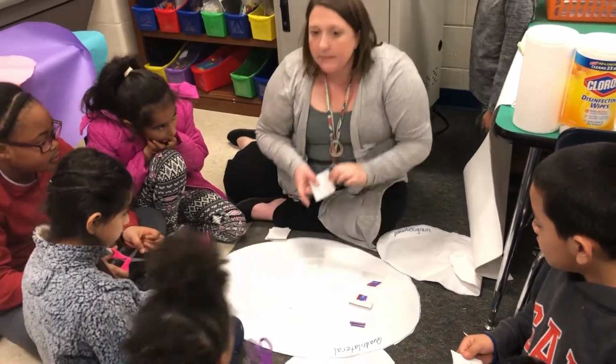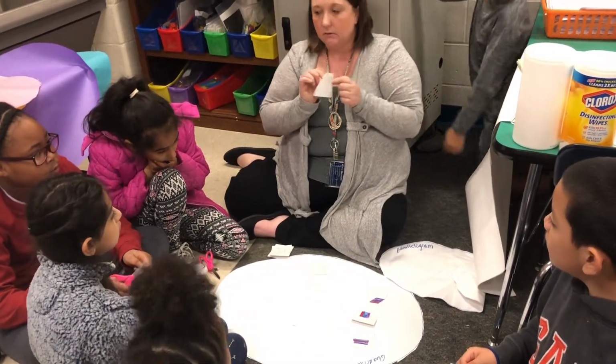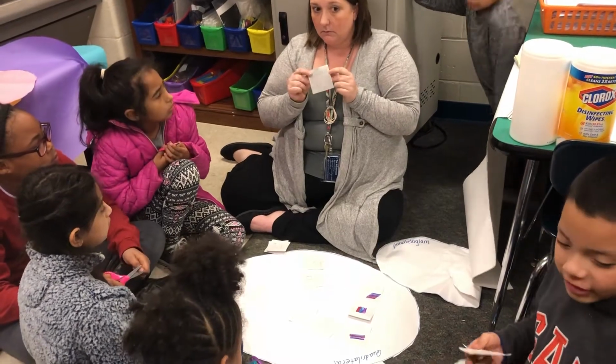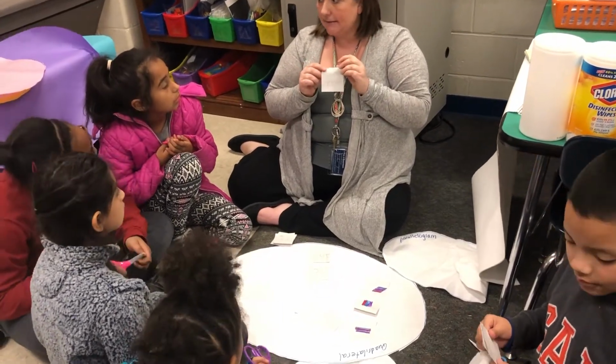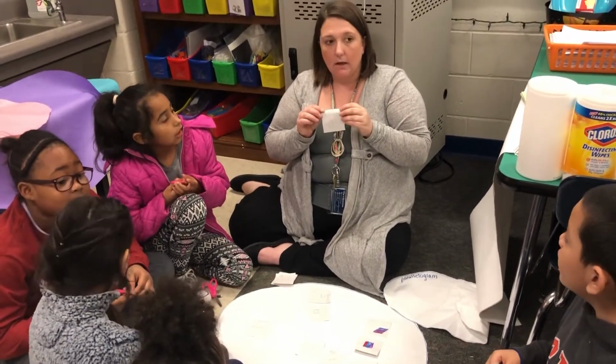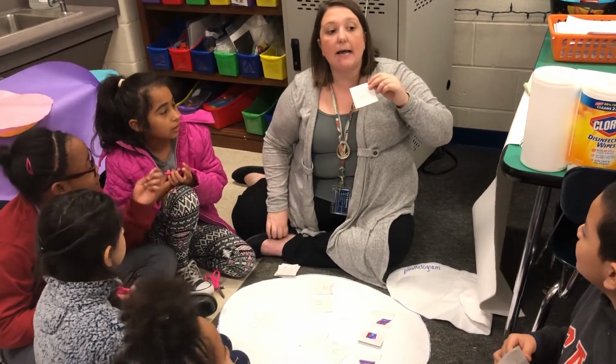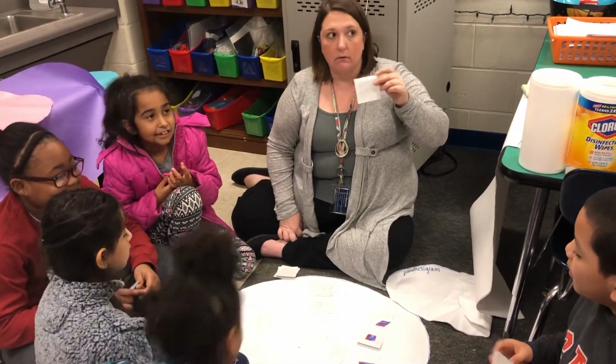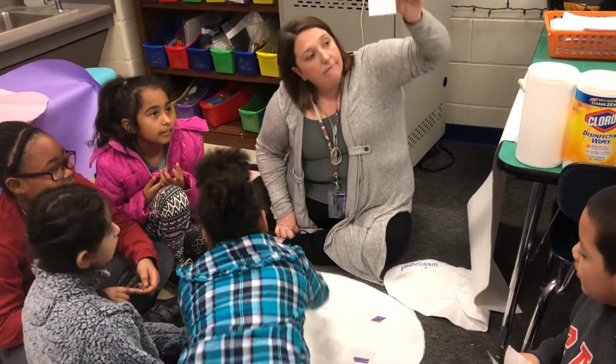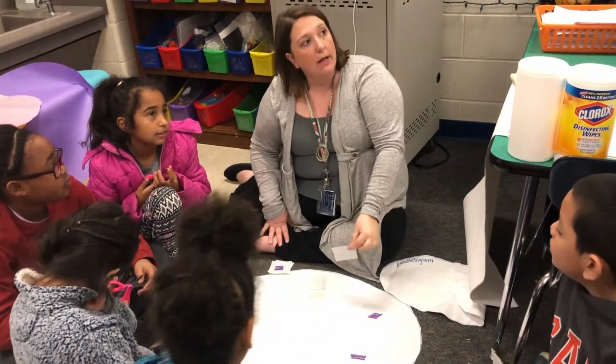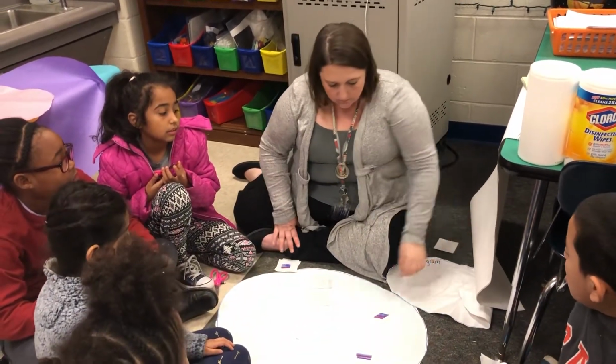A pentagon. Does a pentagon have 4 sides? No, it has how many sides? 5. How many sides does a pentagon have? Cooper. 5. Can we have this under quadrilateral? No.